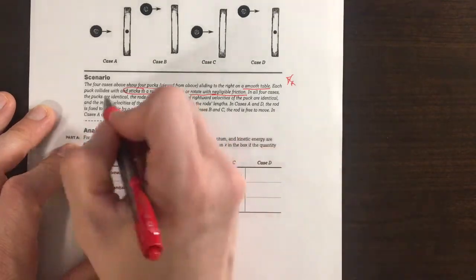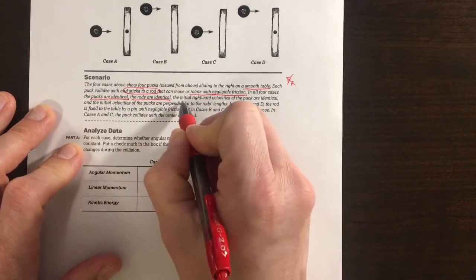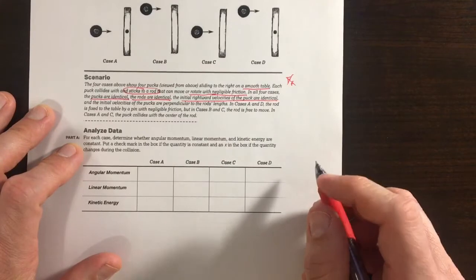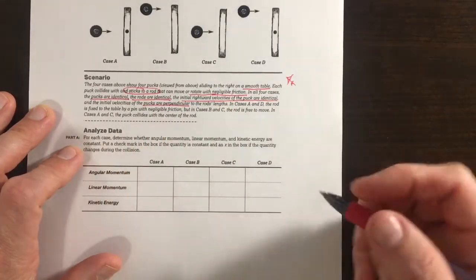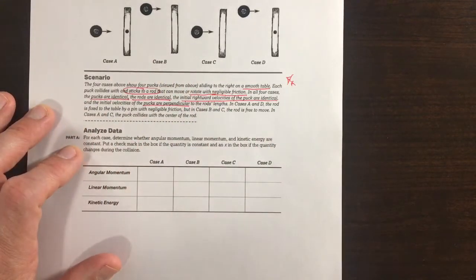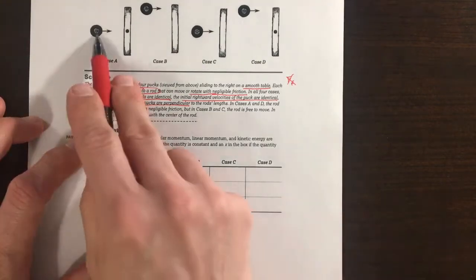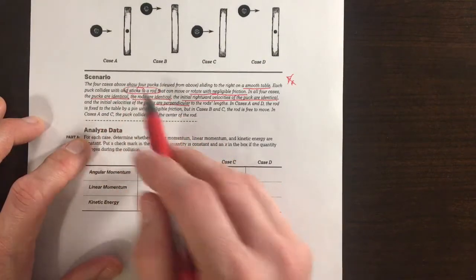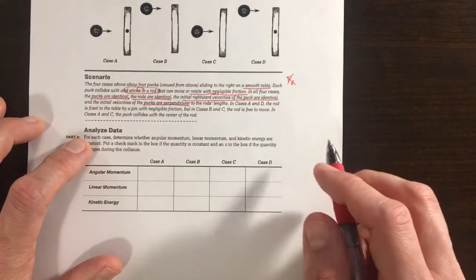In all four cases, the pucks are identical, the rods are identical, and the initial velocity of the puck is identical. And then it says that all the pucks are perpendicular to the rod. Okay, so it's trying to tell you that each one of these has a very similar scenario. So we're trying to eliminate all the variables. Same pucks, perpendicular to the rod, same rod. The only difference is where it hits on the rod and whether that rod has a frictionless pin or not.